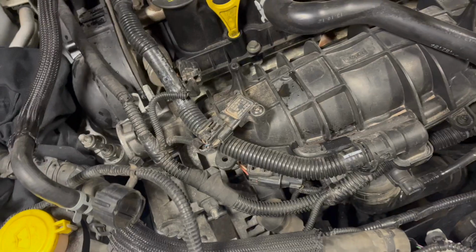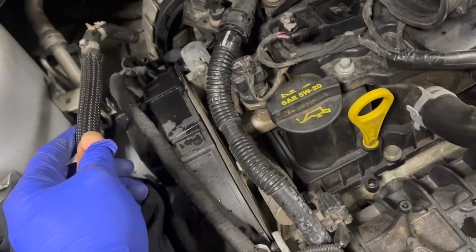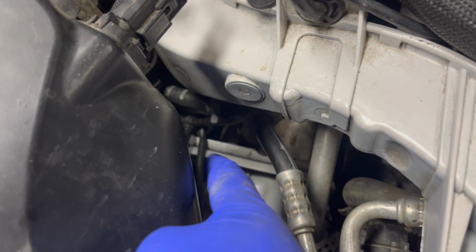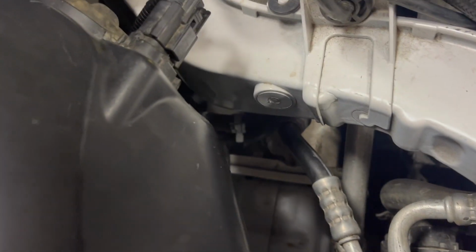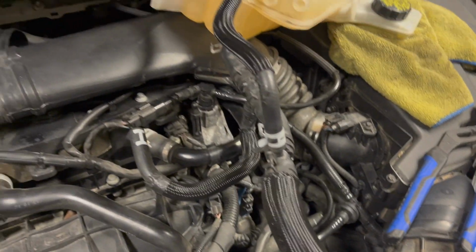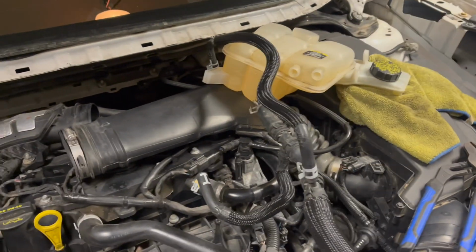Let's get to it. I've already loosened up some of these hoses, and I have a bucket under here to catch some of the coolant, but I still have a bottle of coolant over there. So I'm just gonna take these hoses off. The hardest one for me to get is the one on this thing right here. But most of them, I've already disconnected the hose off that fitting right there. So we're gonna connect up everything and then keep going.